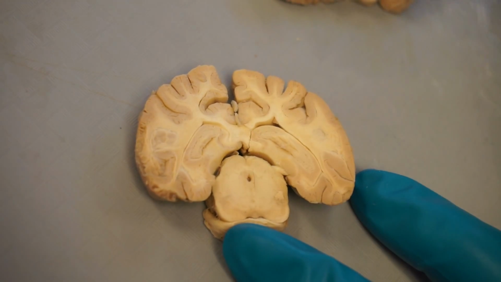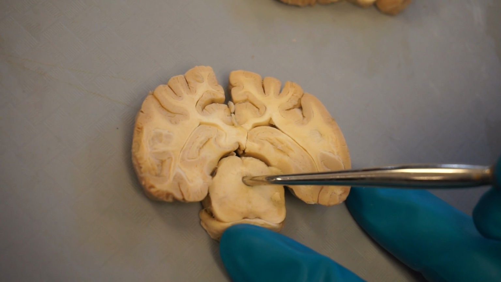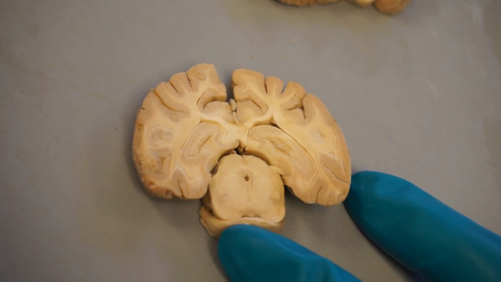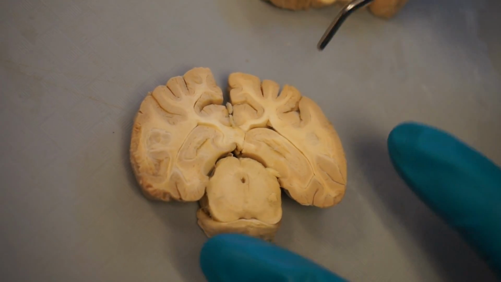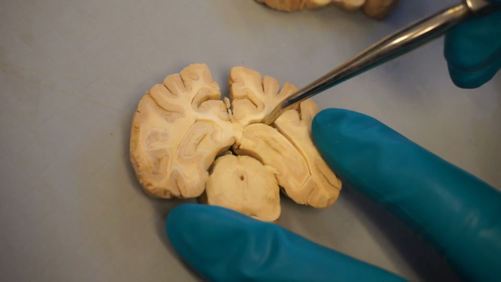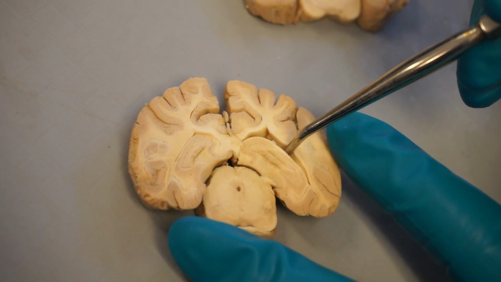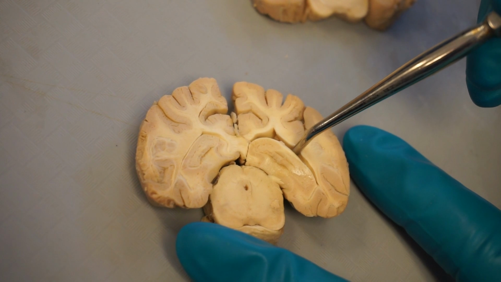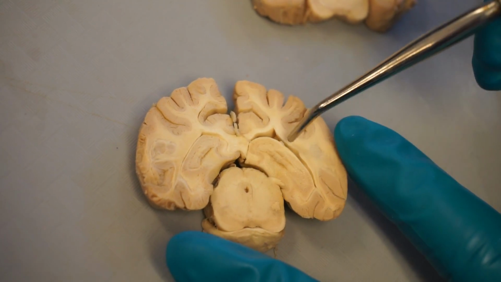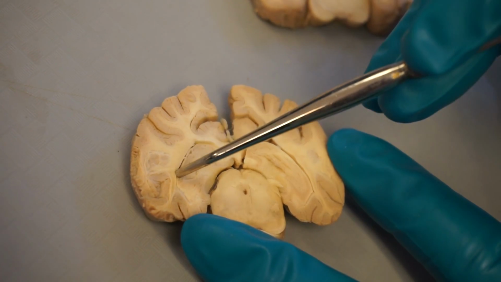Identify the space. And the answer would be the mesencephalic aqueduct. Identify this space. That would be the lateral ventricle, here, and here.